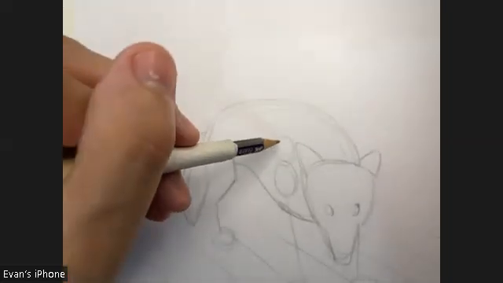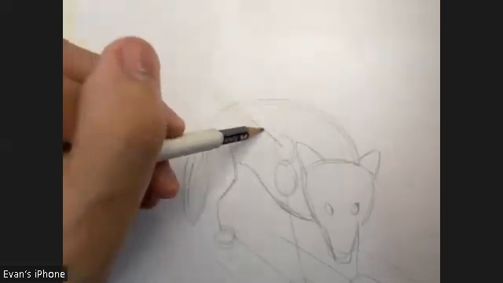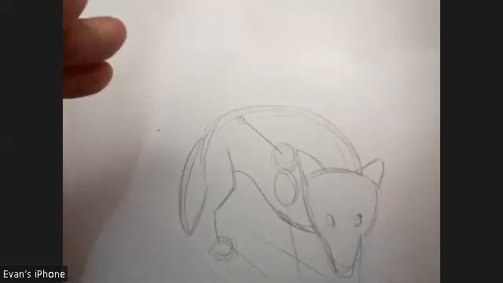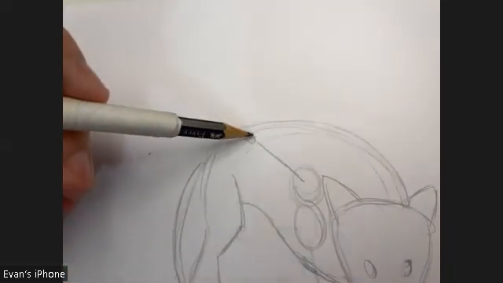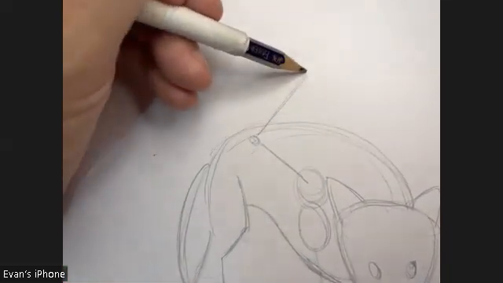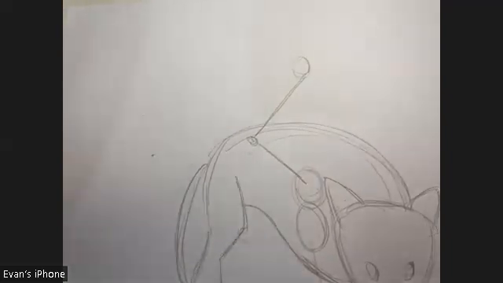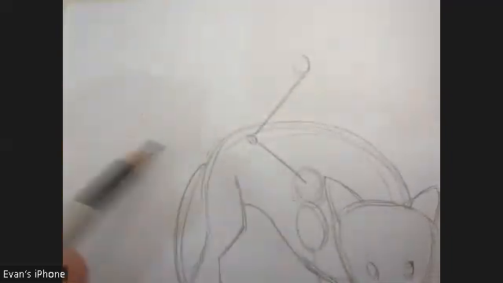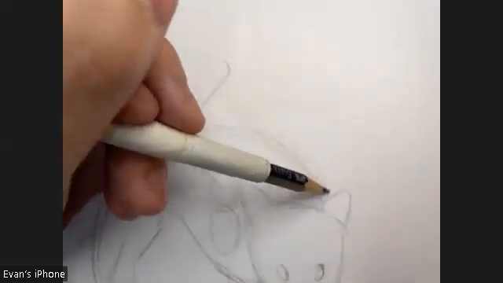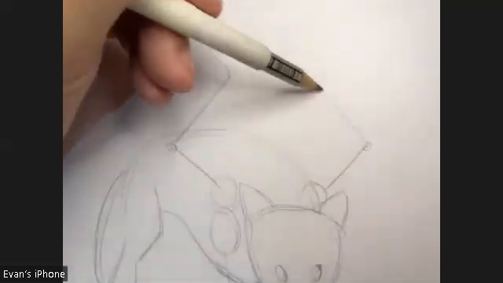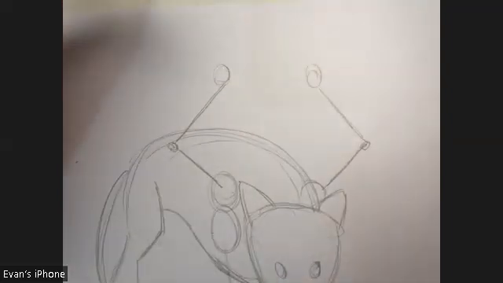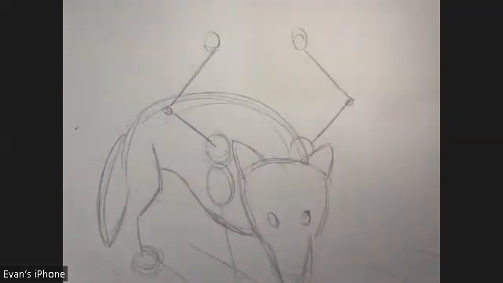Then the upper arm to the elbow, and then the forearm up like that, and this is sort of where the hand is. You can see how it looks like an arm. I'll do that on the other side as well: shoulder here, upper arm to elbow, forearm to hand. So it's like this wolf is lifting his arms up above his head with his elbows sticking out.